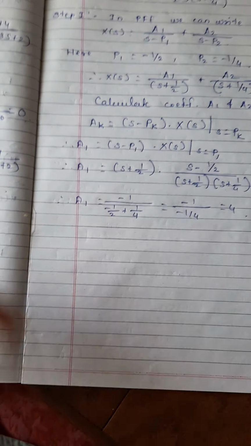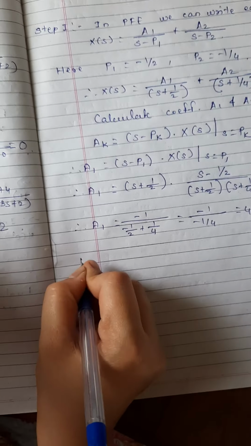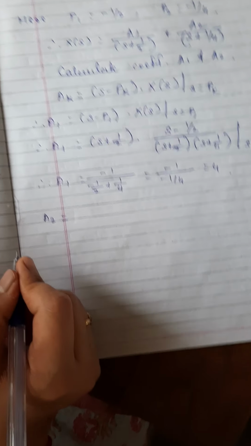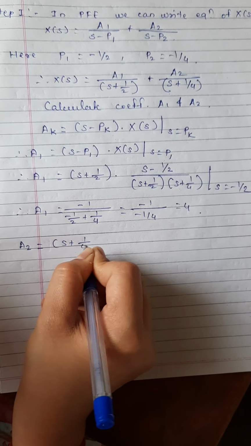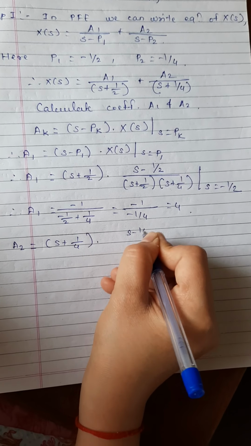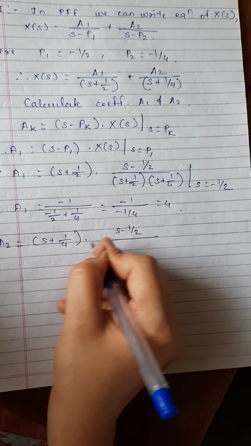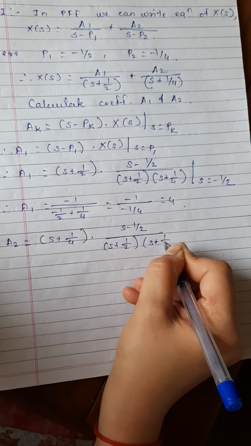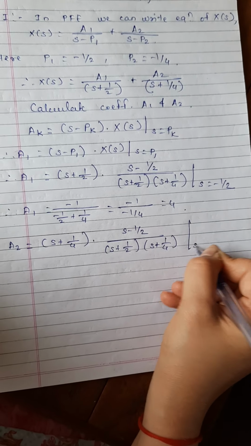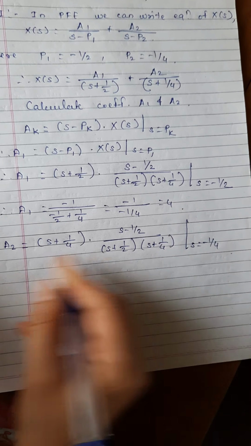Now we have to calculate the value of A2. So A2 is equal to (s + 1/4) times (s - 1/2) divided by (s + 1/2)(s + 1/4) at s = -1/4.